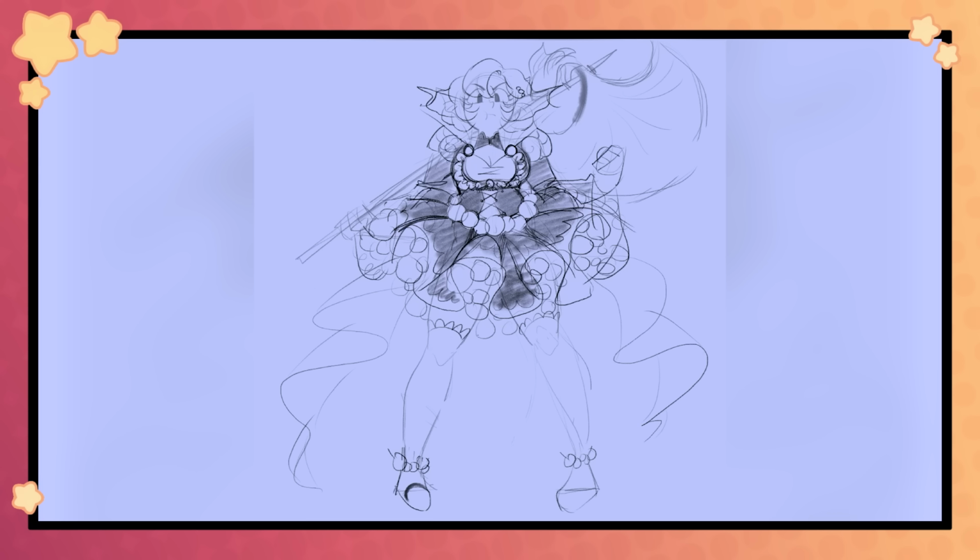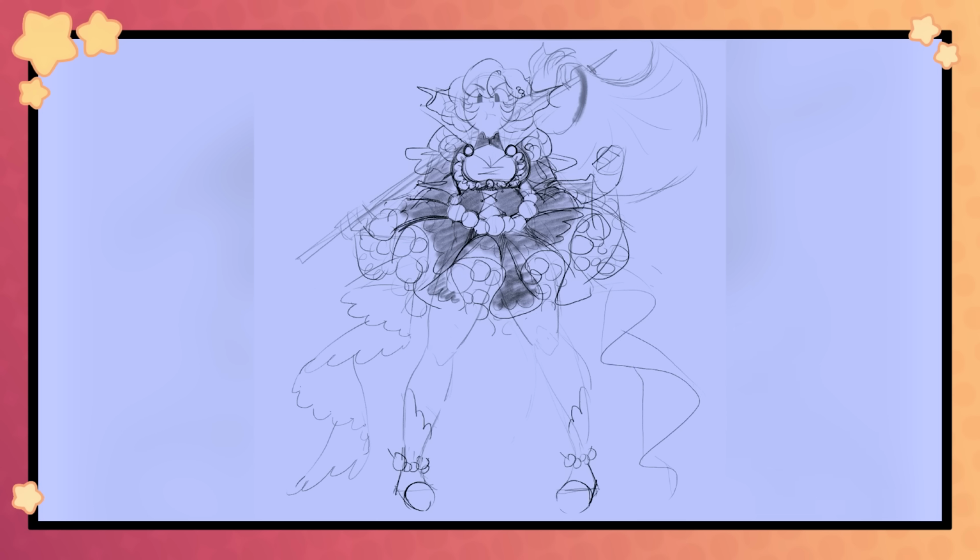I want to make a bratty princess character who can cleave your ass in twain. I want this so badly! So with all these elements in mind, I started sketching, trying to come up with a storyline as I did.